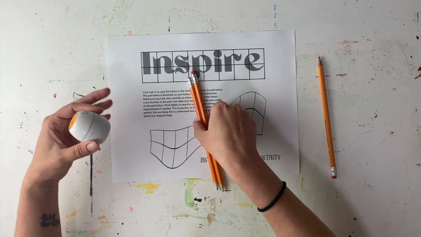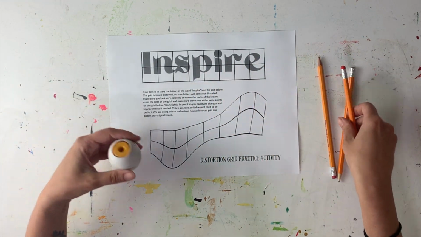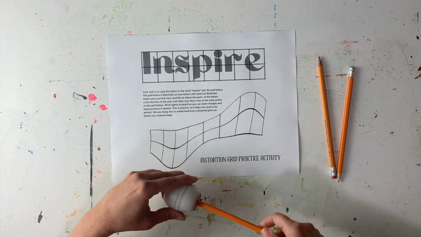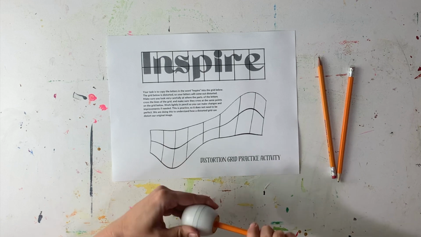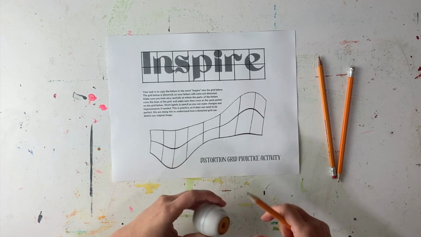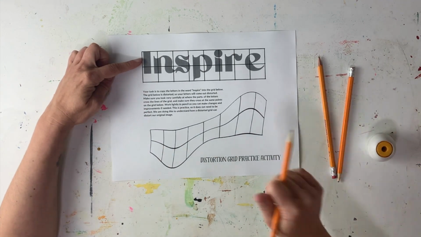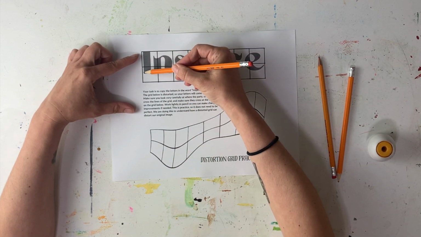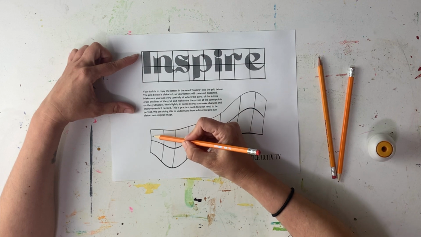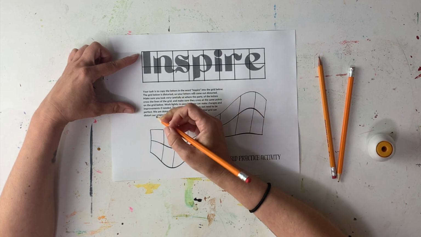Hello! So in this video, we're going to be looking at how to complete the distortion grid practice activity. You'll want to have a pencil and an eraser, and it works really well if you can print out this sheet. But if you can't, you can just draw a distorted grid similar to what you see at the bottom of the sheet. So now I'm just going to get right into it.